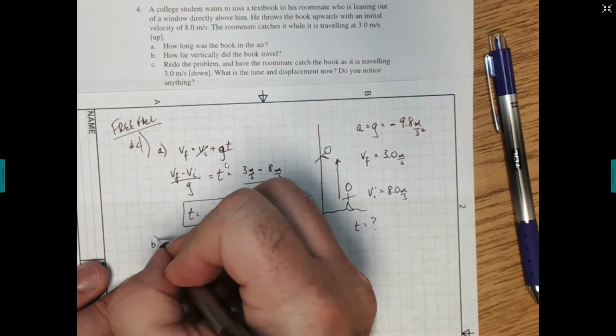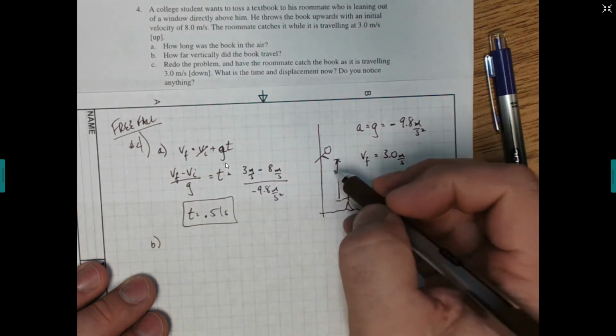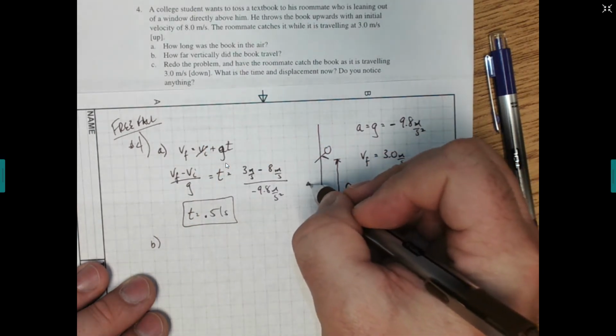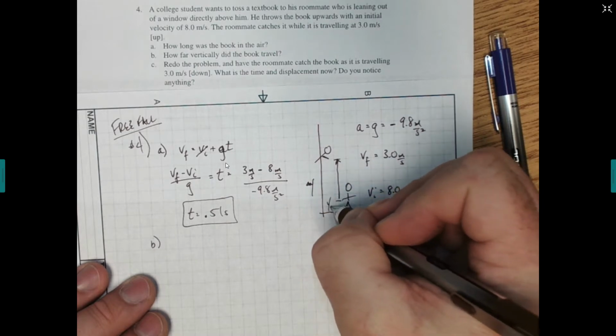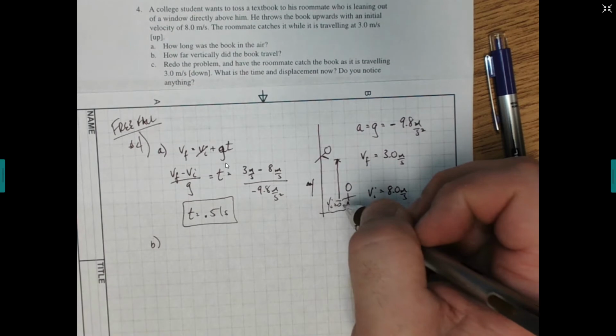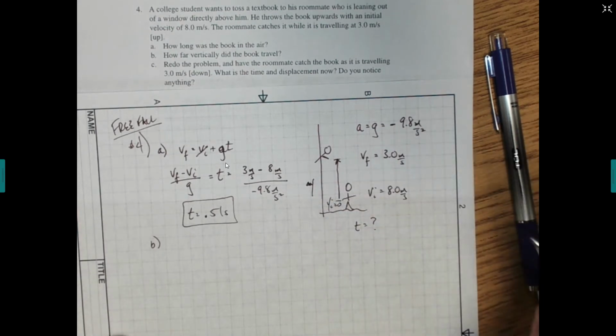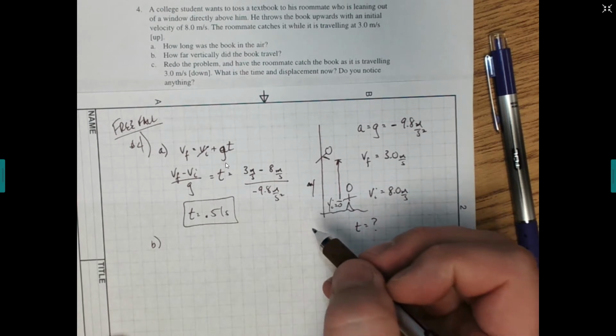Okay, we're on to part B. How far vertically did the book travel? So from here to here, how far has it gone? Really, what's my change in position? Since my initial position we're going to count as 0 right here, then my final position and my delta y are the same thing. So we don't have to break that apart.